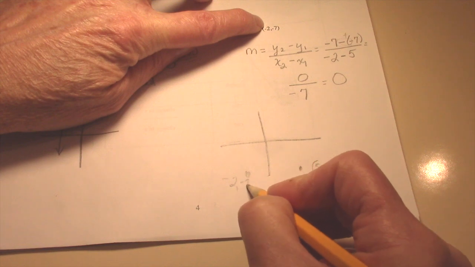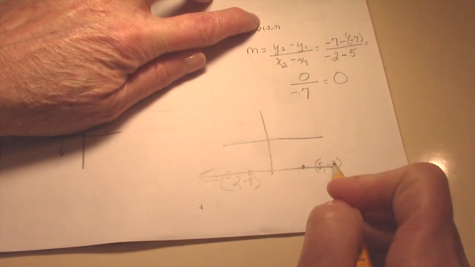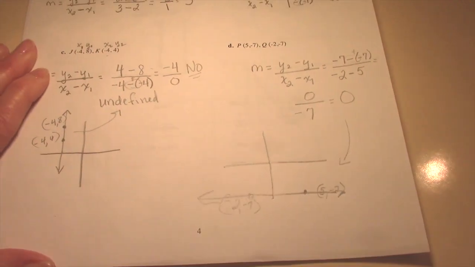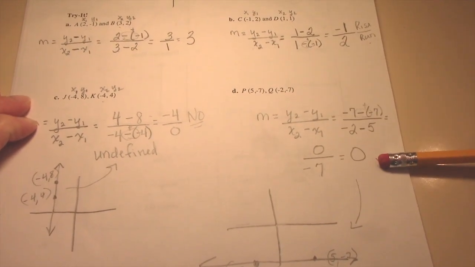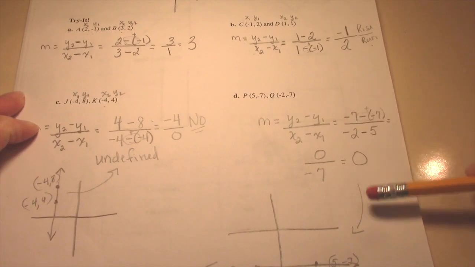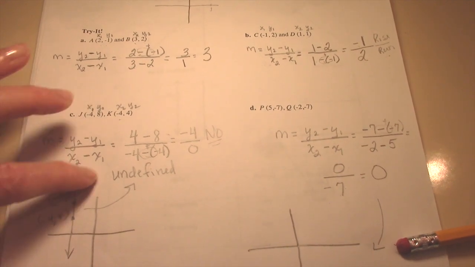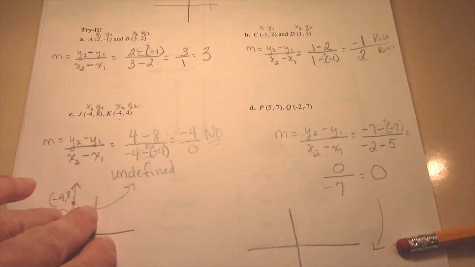So these two actually are a flat line and it has the slope of 0. Just doing the math, we came up with that. The slope of 0 means it is a flat line. If you end up dividing by 0, it's called undefined. There is no such thing.